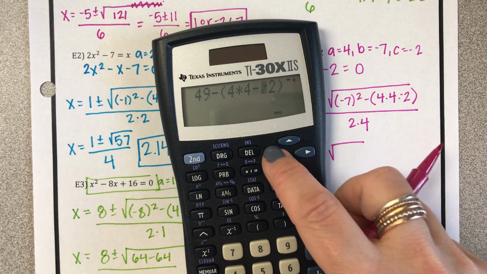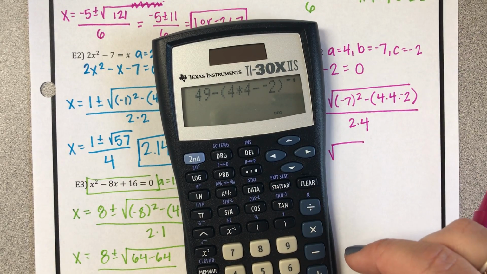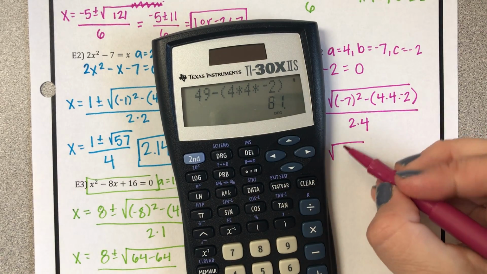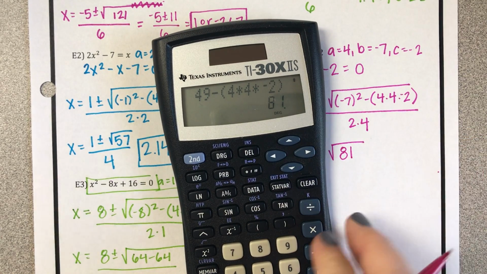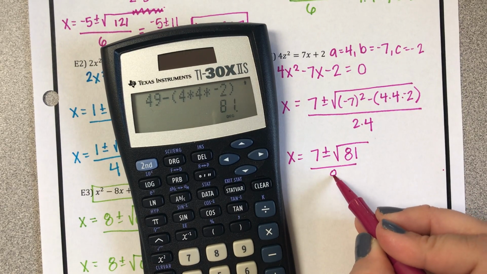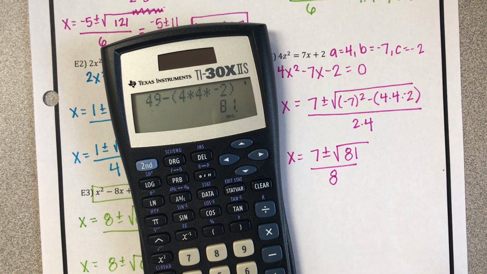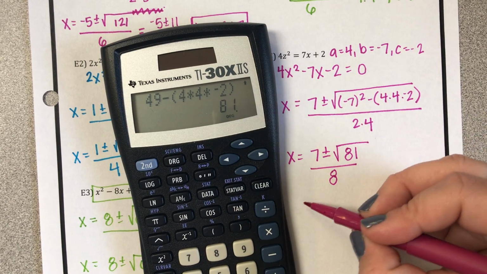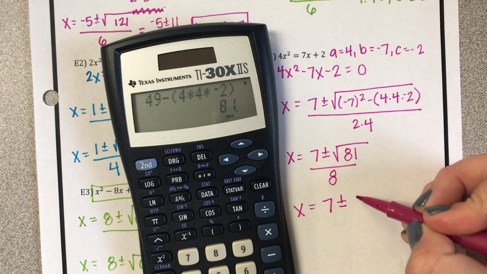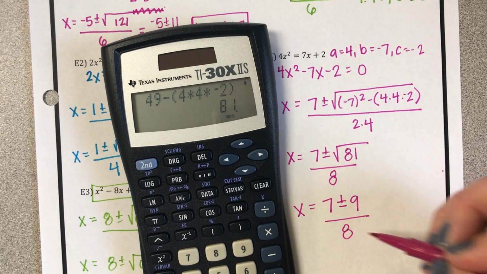Oops, gotta check what you're typing in. 4 times 4 times negative 2 is 81. Ooh, this is gonna be a good one, right? All over 8. I say that because I know the square root of 81 is 9. So x equals 7 plus or minus 9 over 8.